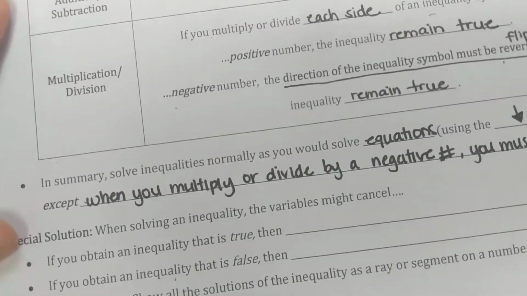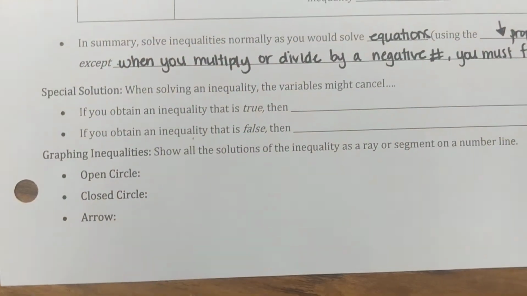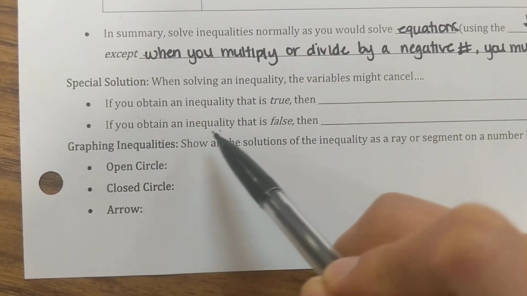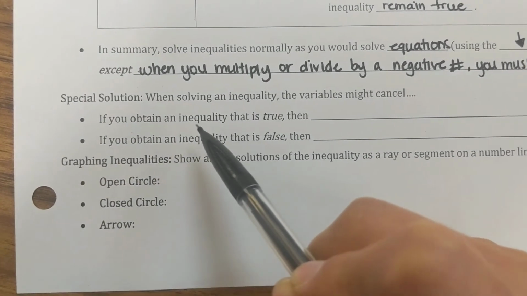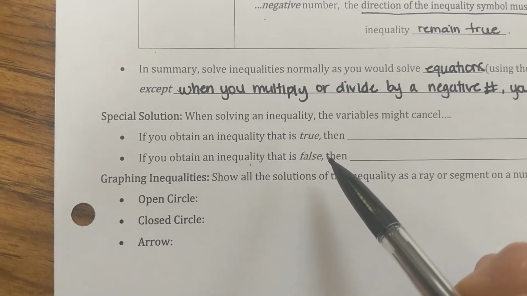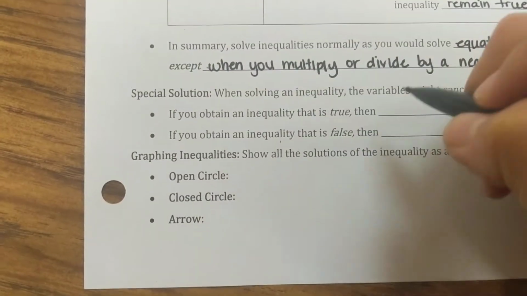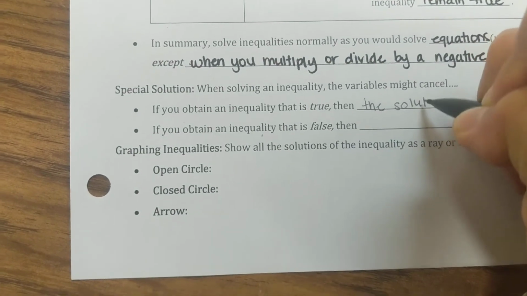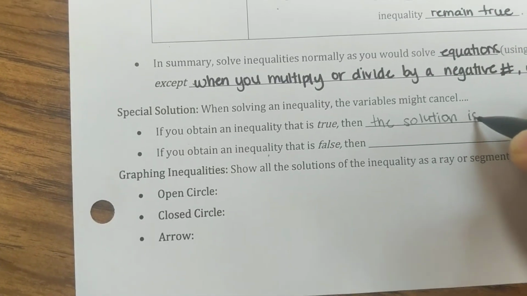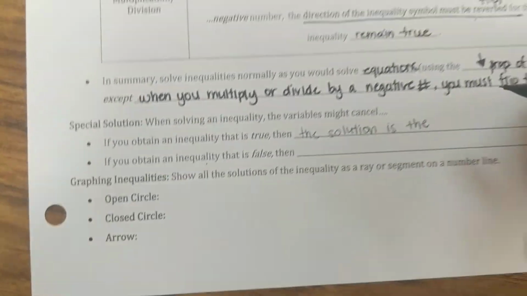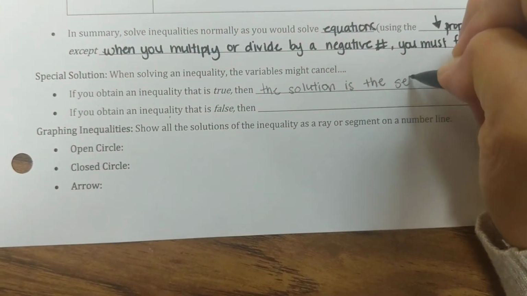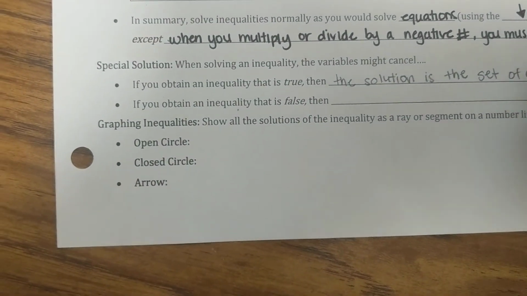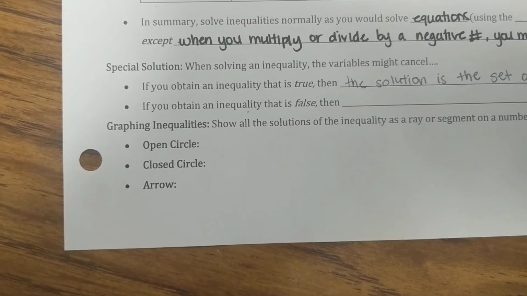All right. So in our notes, you have the special solutions. Now, when solving an inequality, the variables might cancel. When this happens, if you obtain an inequality that is true, then the solution is the set of all real numbers.